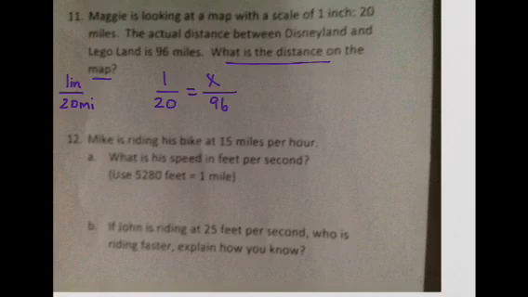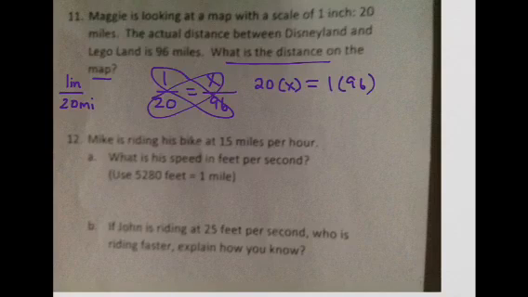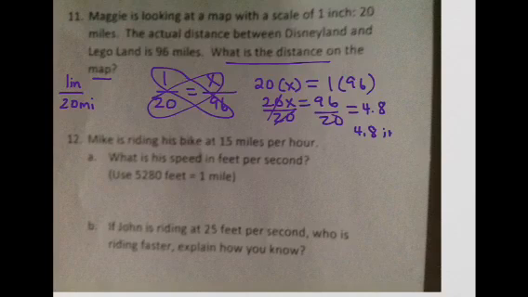So we've set up a proportion that we solve by cross multiplying. So 20 times X equals 1 times 96. So 20x equals 96. We divide by 20 on both sides. And then when you divide 96 by 20, you get 4.8. So on the map, it's going to be 4.8 inches.